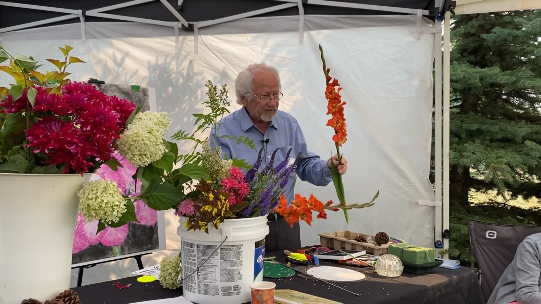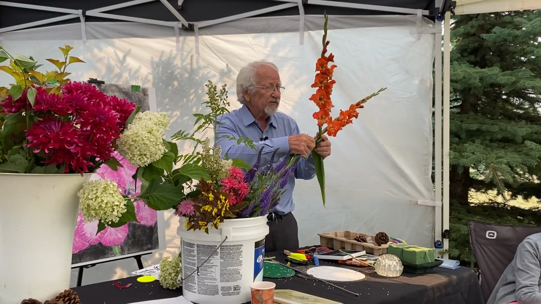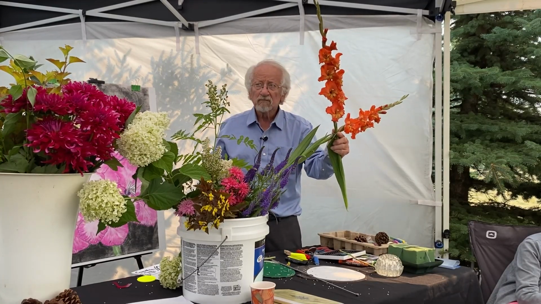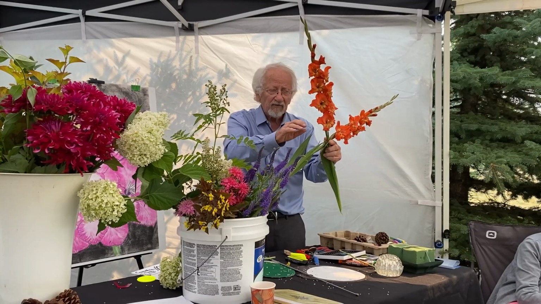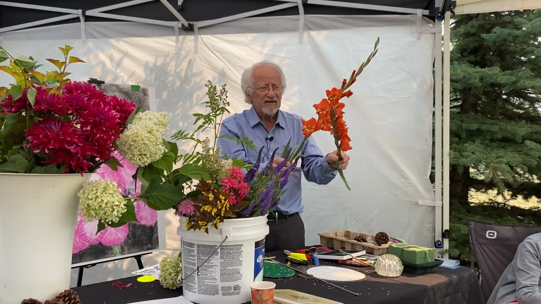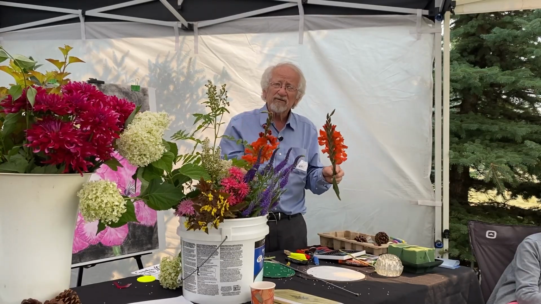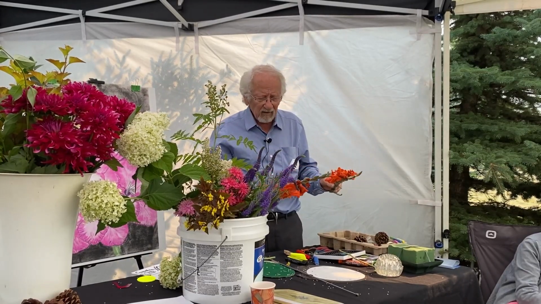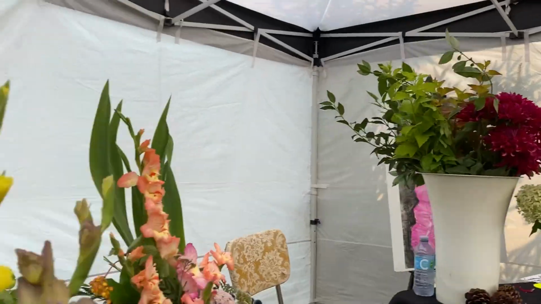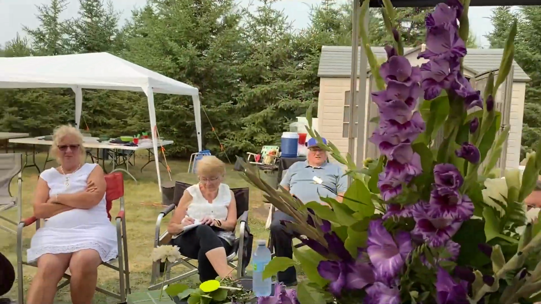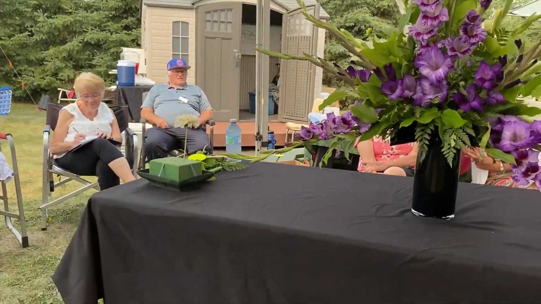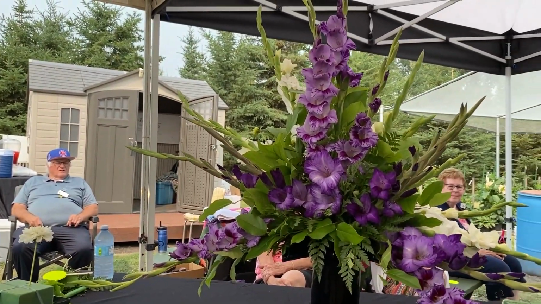Look, I can just cross these guys, an L arrangement. Then I can fill in between. The idea is that glads provide line in an arrangement. Look at Marilyn's arrangement again. Unbelievable in terms of line. So palette is important. A wedding.